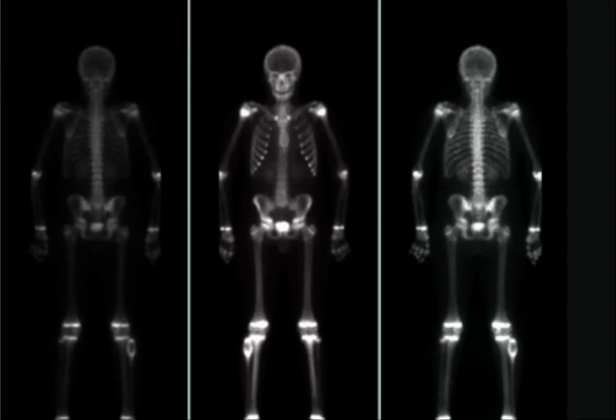There is some uptake in the other fibula as well, but that is most likely the epiphysis. I can appreciate both normal renal uptake and bladder uptake. The epiphyseal region uptake shows that it is likely a pediatric age group, with normal physis uptake.